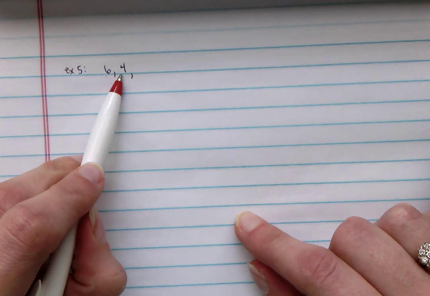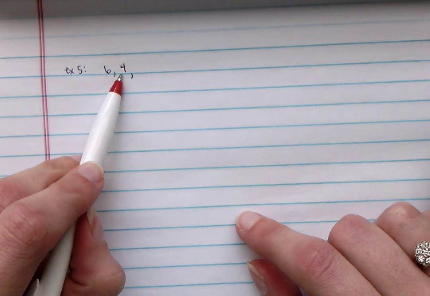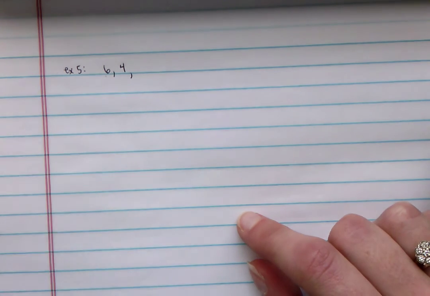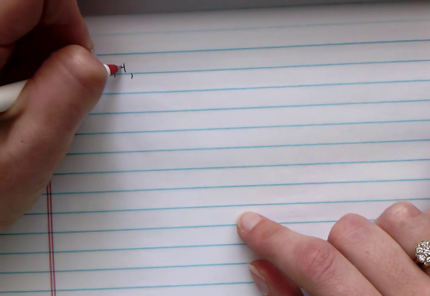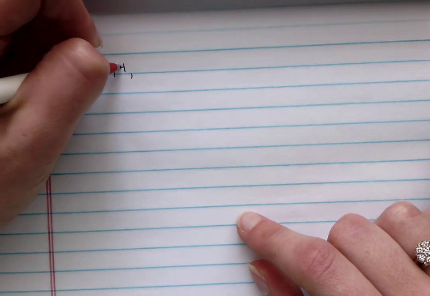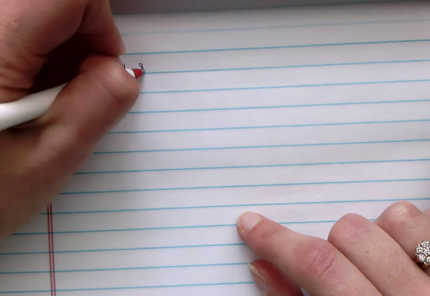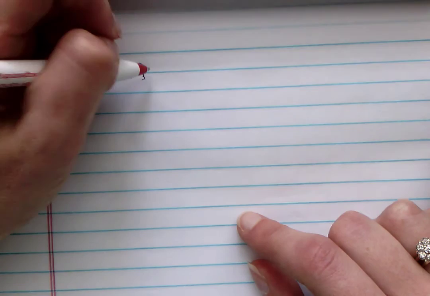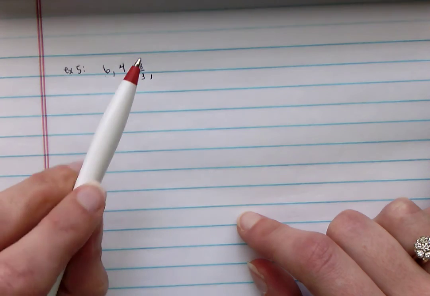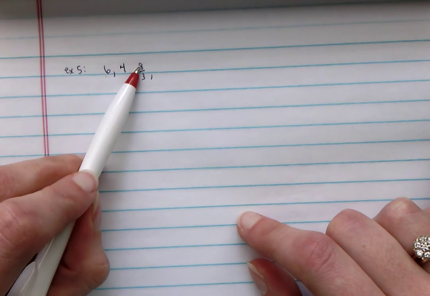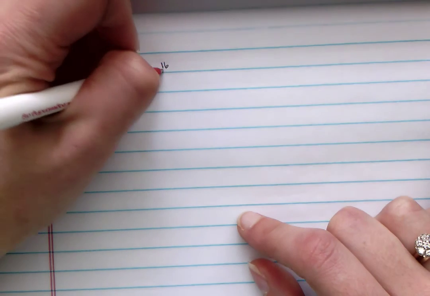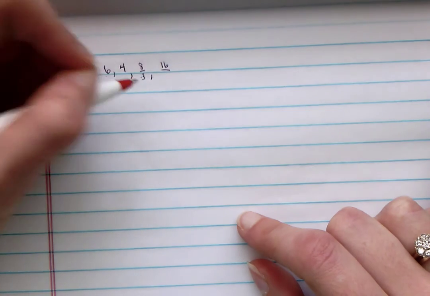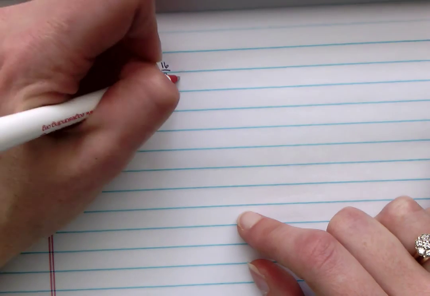So multiply this by 2/3 and you'll get the next term. So if we do 4 times 2/3, think 4 times 2, and then you have the 3 on the bottom. Okay? And then if we did it one more time, if we multiply this by 2, we get 16. Multiply this by 3, and we get 9. And then it would just keep going.